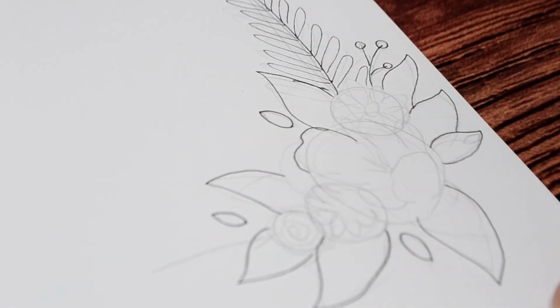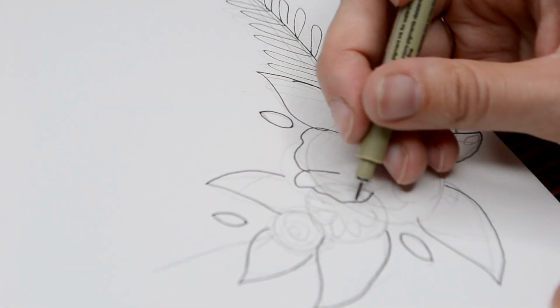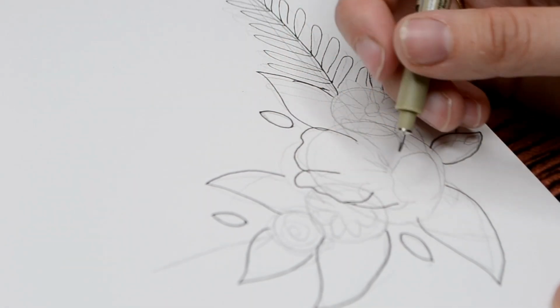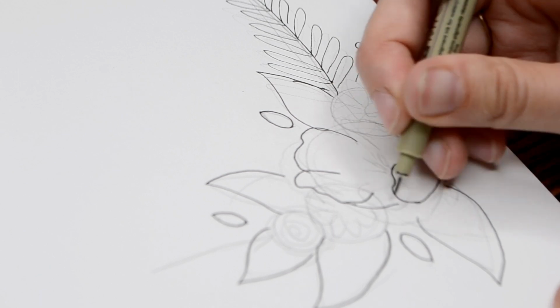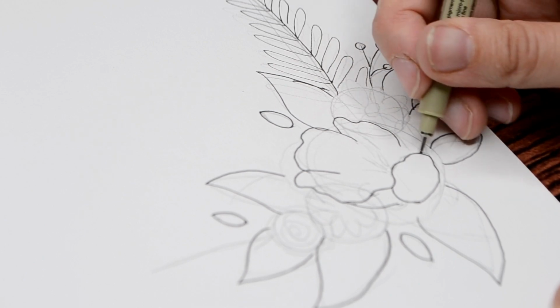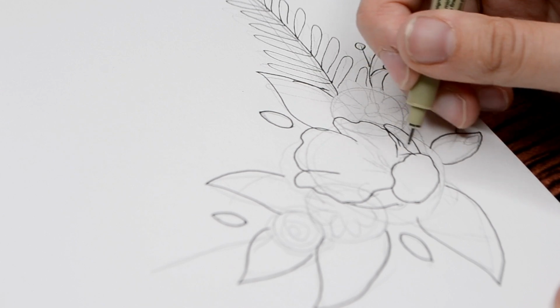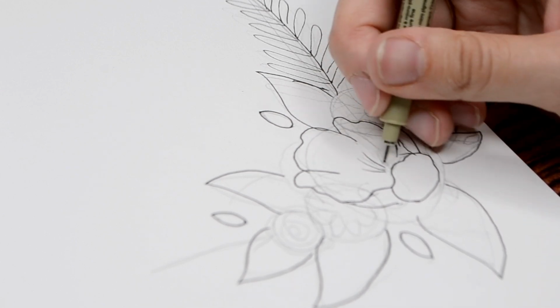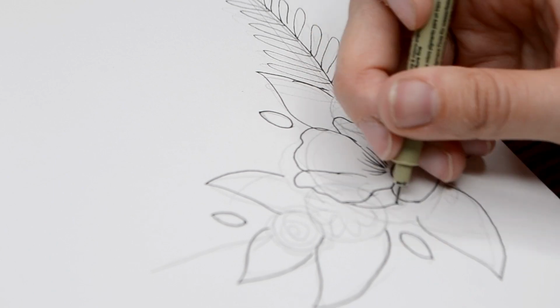I also decided I wanted a poppy for my focal flower for this design. I really like these because they're very loose, they're very fluttery, and I just find them beautiful. If you have any trouble creating these fluttery petals that can flop around a little bit, I also have another video on how to create this particular one, the California poppy. I will link it right here.